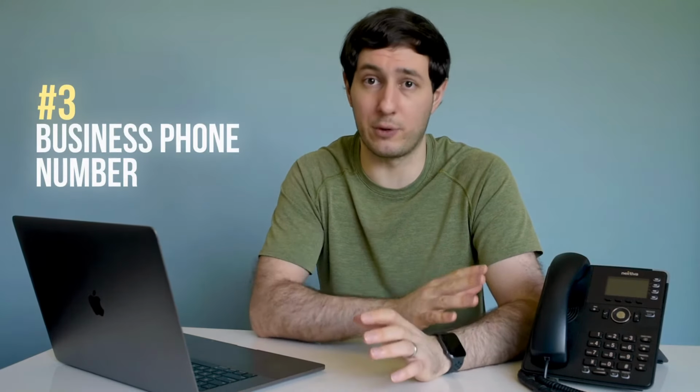Now we get into step 3, which is all about your business phone number. There are two different routes you can go here. You'll either be getting a new number, or you'll be transferring your current number through a process called porting. If you're starting with a brand new business number, you'll want to consider what kind of number you want. There are 4 types of phone numbers: local, toll-free, vanity, and virtual.